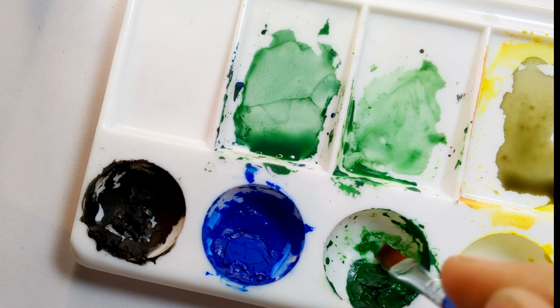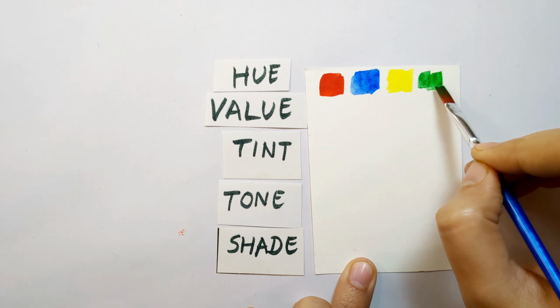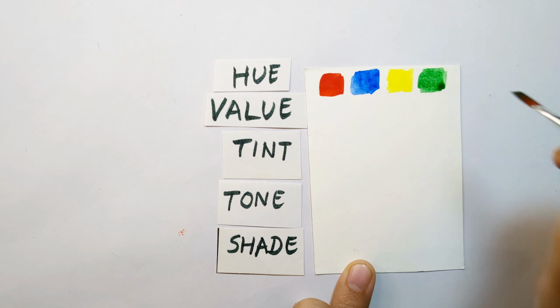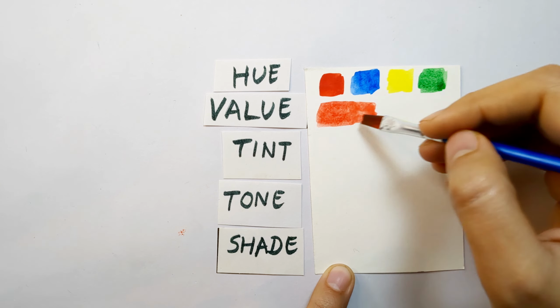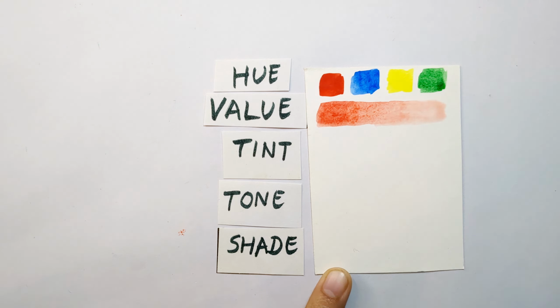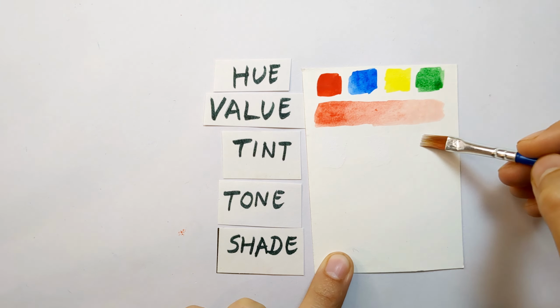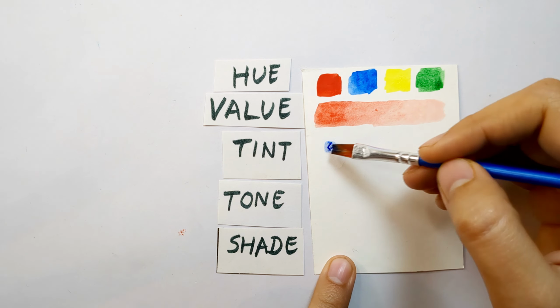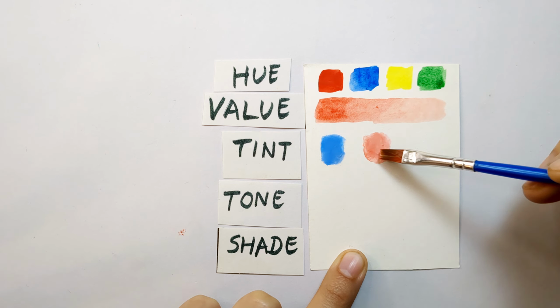For instance, if we are able to identify a lighter green and a darker green, the hue of both these colors are the same, that is green, even though their brightness or lightness might differ from each other, which is actually the value of the color. So, in simple terms, value is how light or how dark the color is.